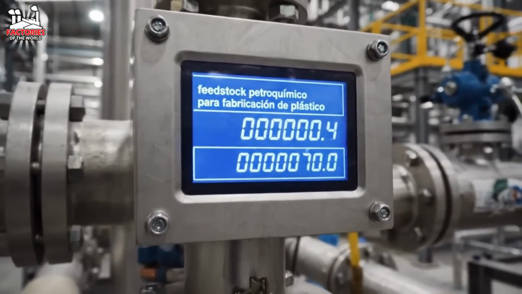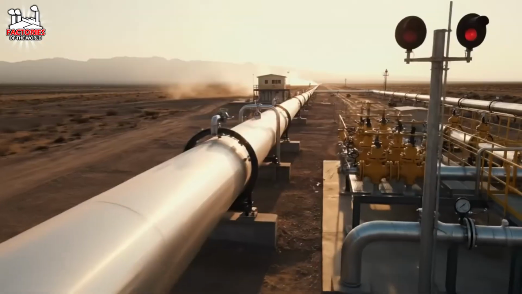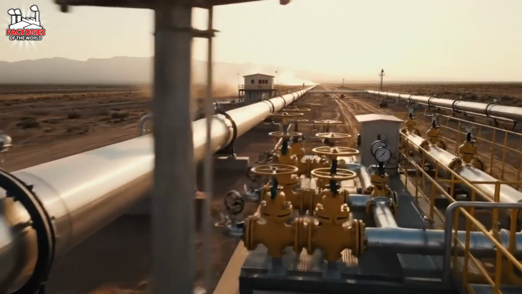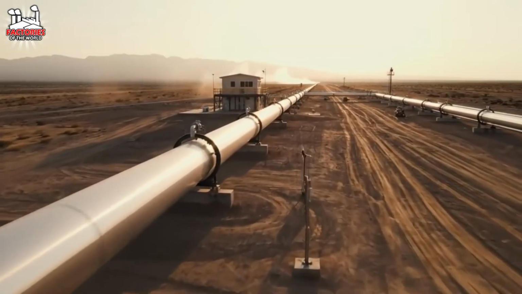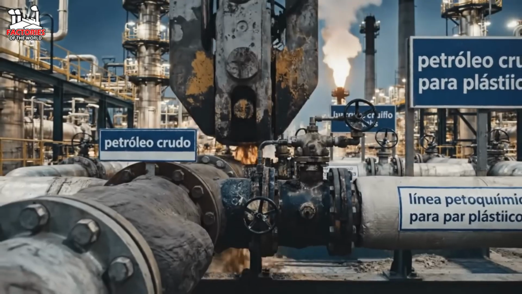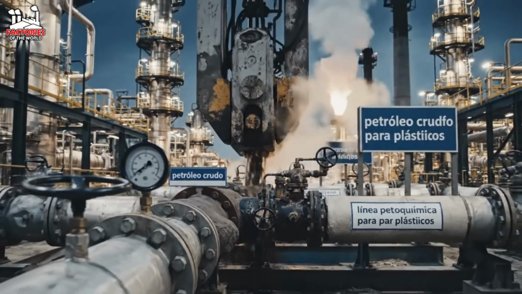Inside the tower, levels are formed where the fractions condense in an orderly manner. At the bottom, the heaviest residues remain, while in the upper zones, gases and light liquids are obtained. Among these products, petrochemical naphtha stands out, a fundamental mixture for plastic manufacturing. However, naphtha still cannot be used directly.